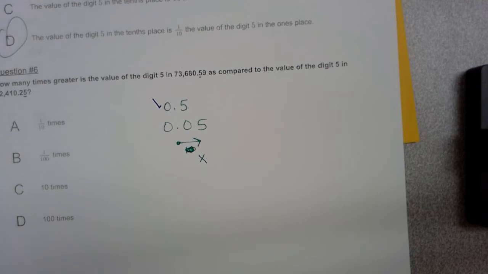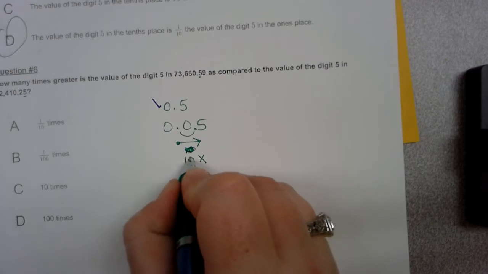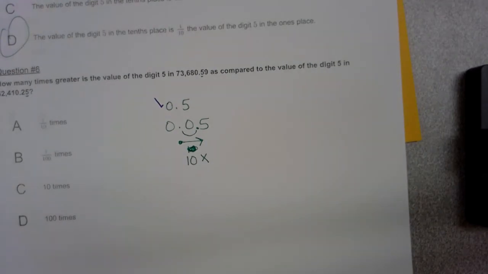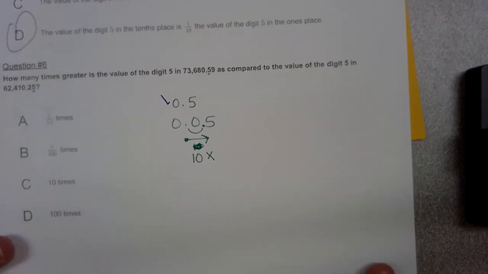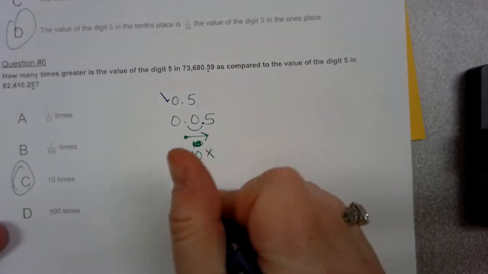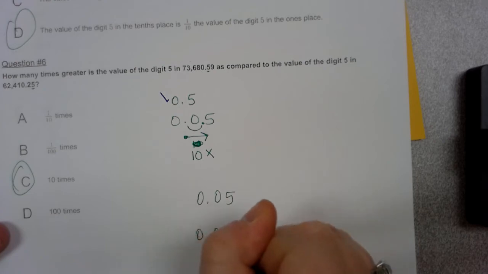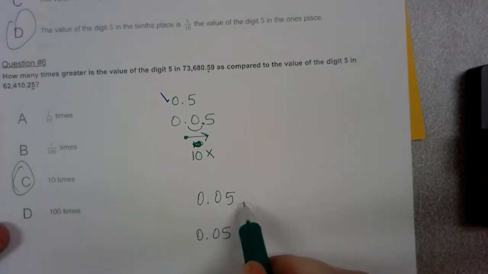So it's going to be a whole number. How many times did we move it? 1 time. So how many times greater is the 5 in the first number compared to the 5 in the second number? It's 10 times. Because let's say the question was reversed, it's the same number.